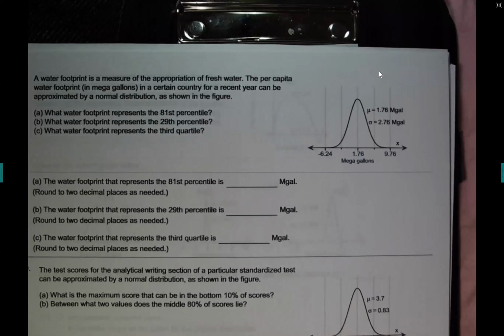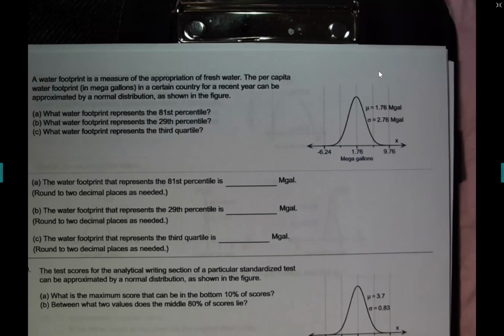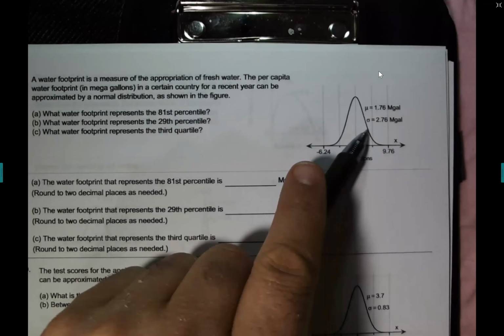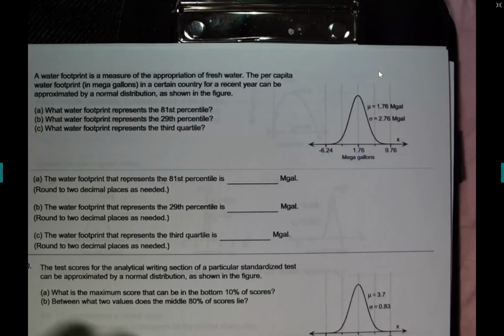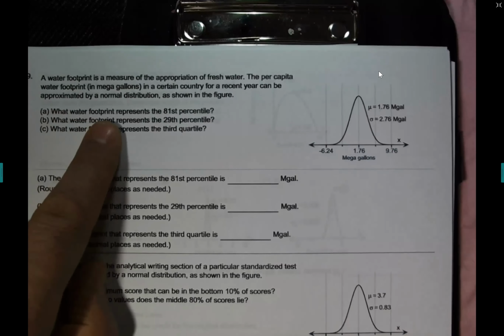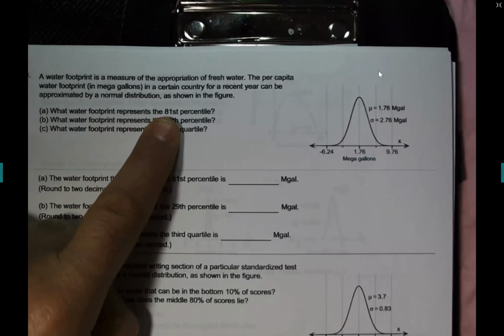9. A water footprint is a measure of the appropriation of fresh water. The per capita water footprint in megagallons in a certain county for a recent year can be approximated by a normal distribution, with the mean of 1.76 and a standard deviation of 2.76. What water footprint will correspond to the 81st percentile?